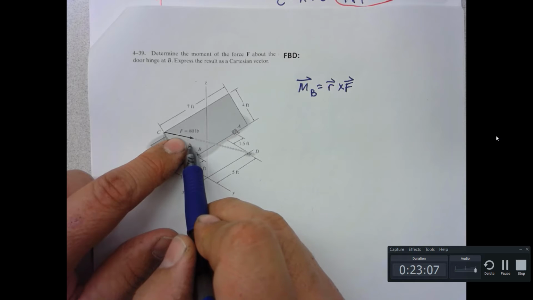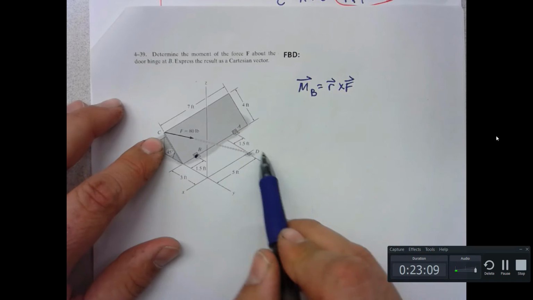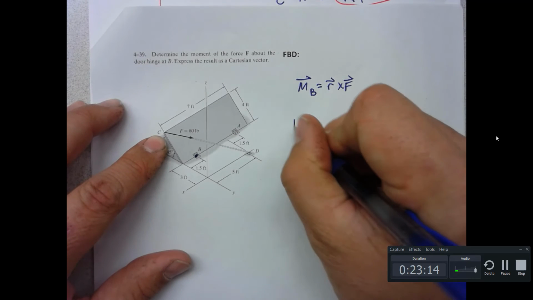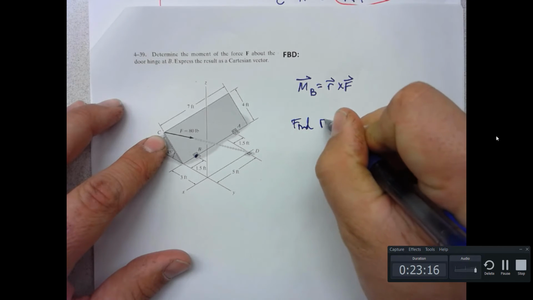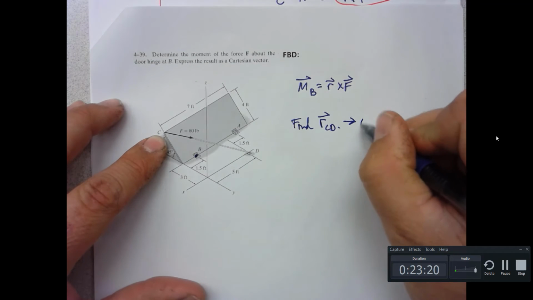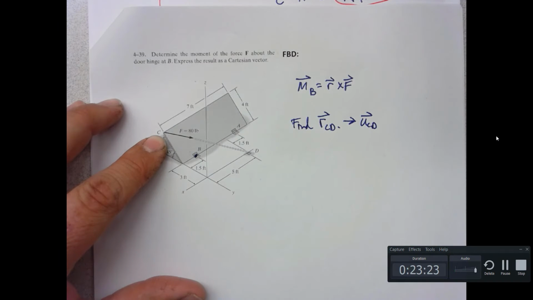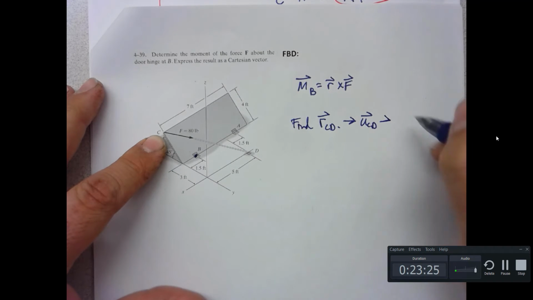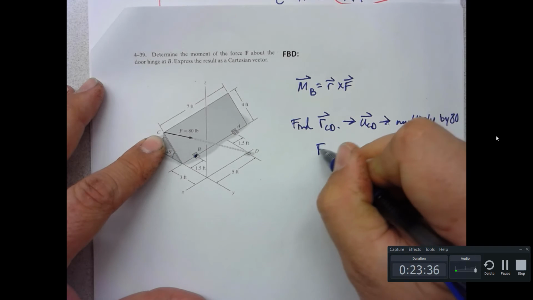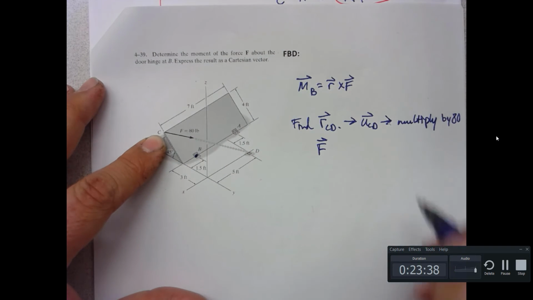The unit vector, right? So I need to figure out what r_CD is, then use that to find u_CD, the unit vector, then multiply by 80. That gives you the force vector. Okay.